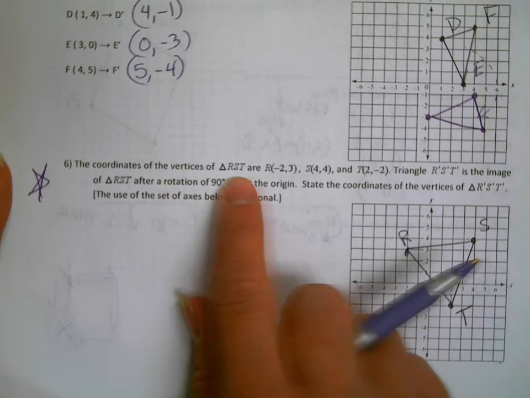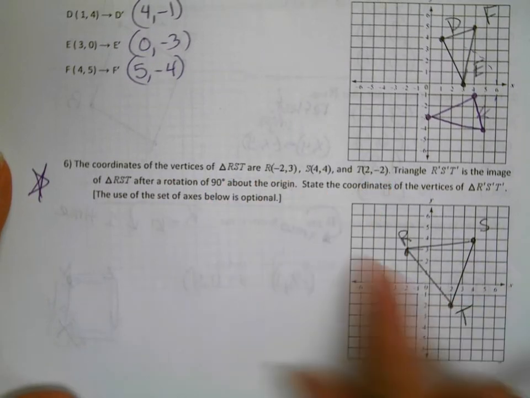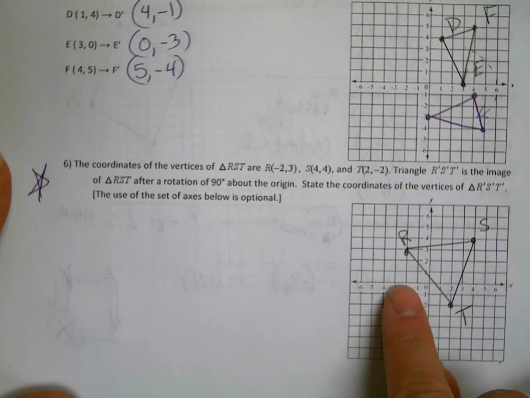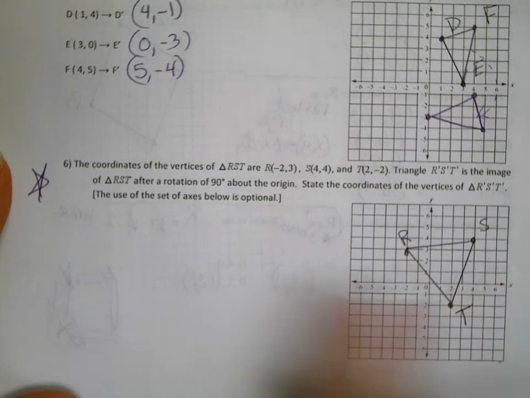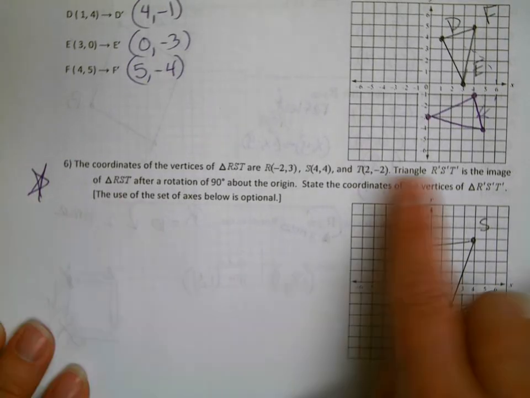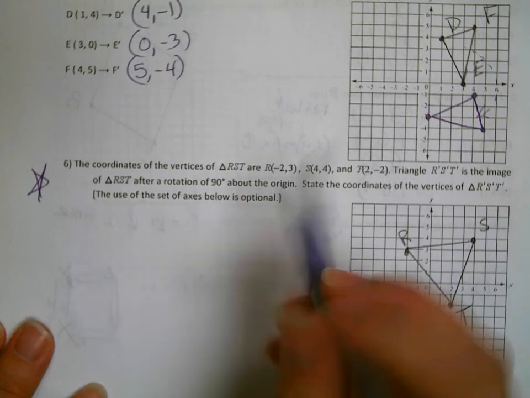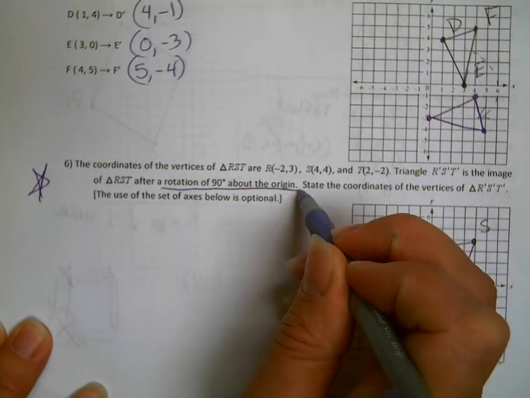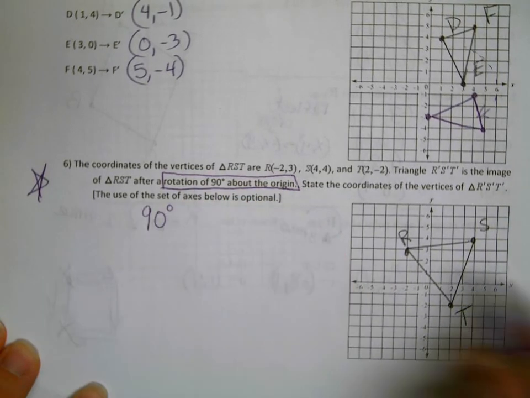The coordinates of the vertices of triangle RST are negative 2, 3, 4, 4, and 2, negative 2. I've graphed that here for us. Again, negative 2, 3, 4, 4, 2, negative 2. And triangle R prime S prime T prime is the image of triangle RST under rotation of 90 about the origin. So in this case, they tell you 90 degrees and we're turning around the origin. So that's our center of rotation.